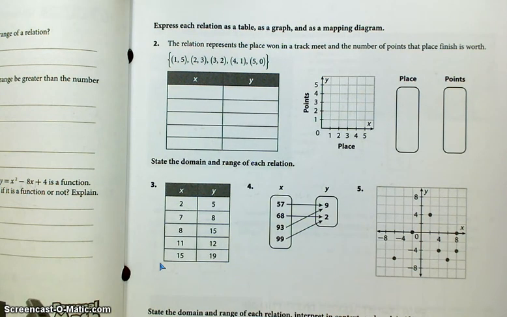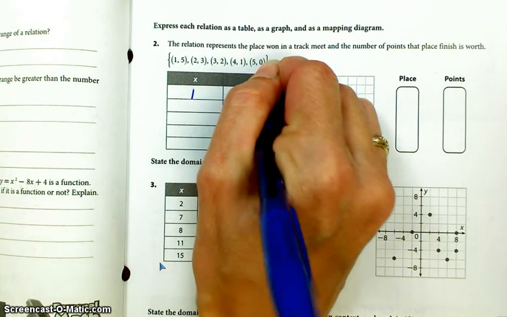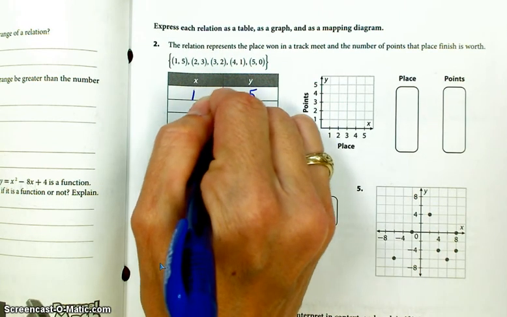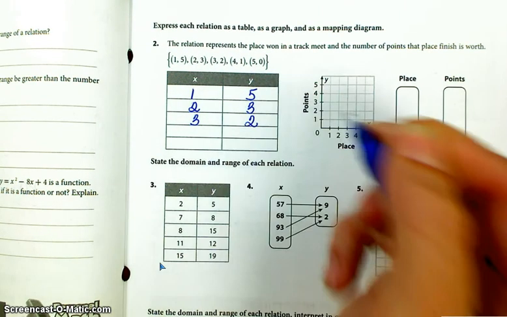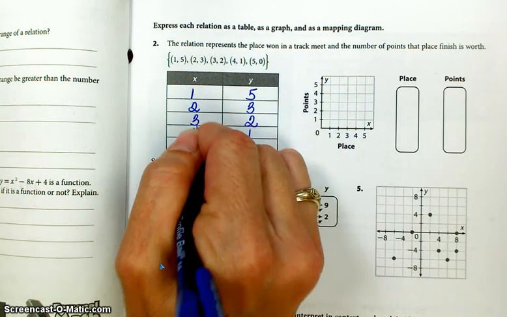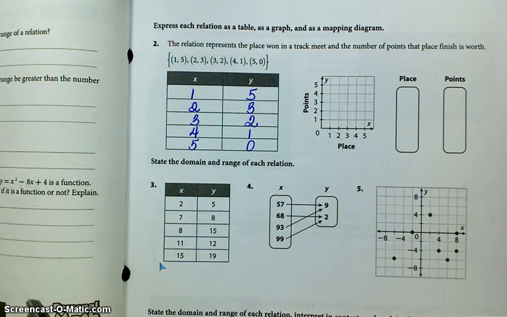The relation represents the place won in a track meet and the number of points that place finish is worth. Okay. So if you finish in first place, that's worth 5 points. If you finish in second place, that's worth 3 points. If you finish in third place, your team gets 2 points. If you finish in fourth place, your team gets 1 point. And if you finish in fifth place, you get 0 points. Okay? You can quickly graph that and do the mapping diagram.